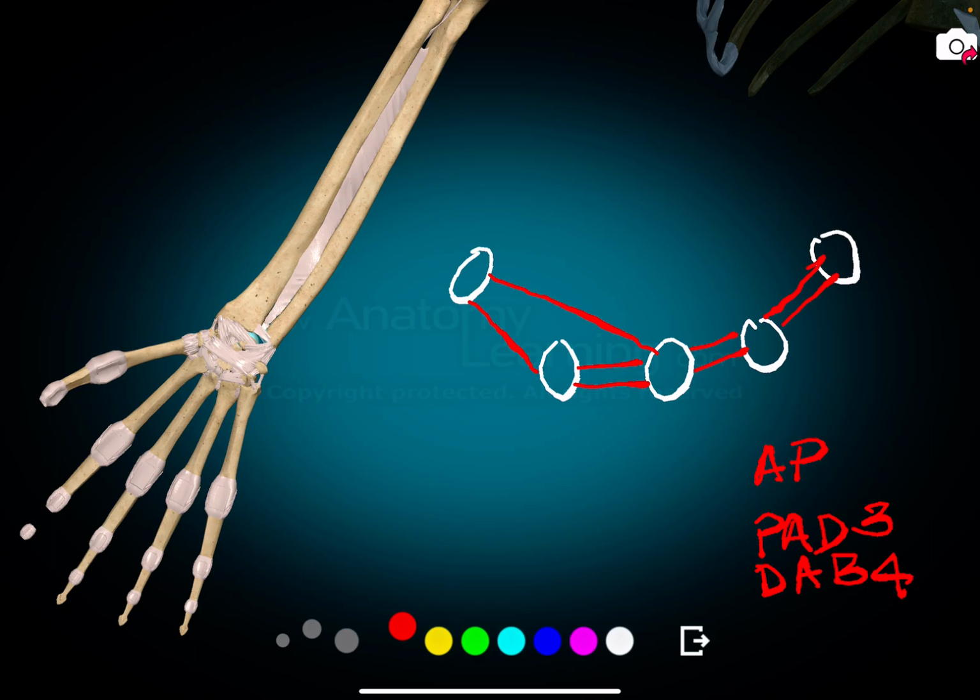Thenar means thumb side and hypothenar means little finger side. They are the opponens, the flexor, and the abductor.